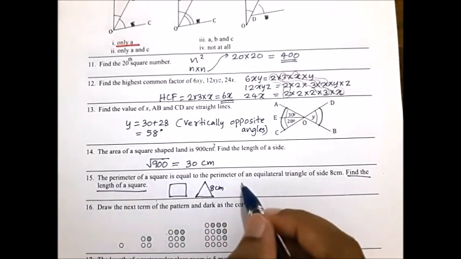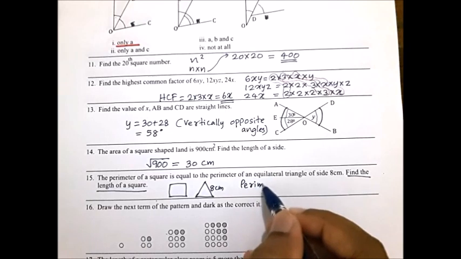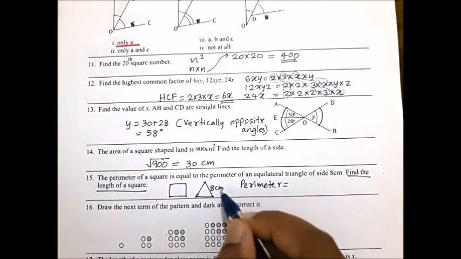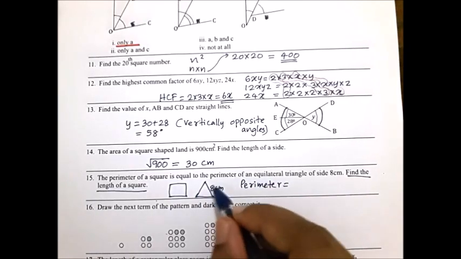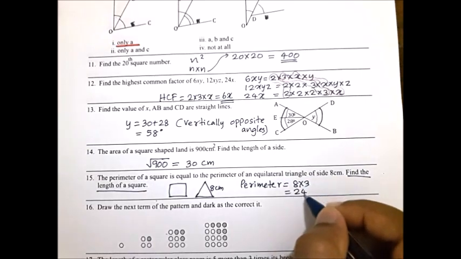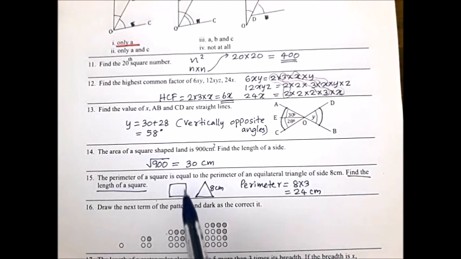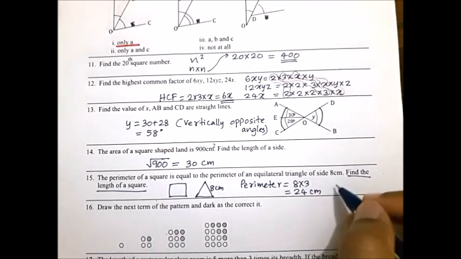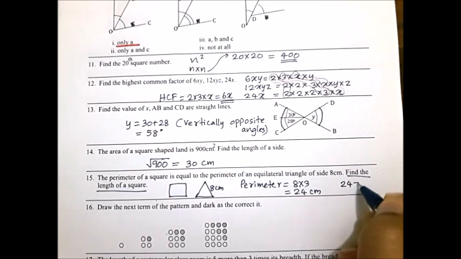What is the perimeter of equilateral triangle? 8 multiplied by 3 sides, 24 centimeters. Perimeter of this square is equal to 24 centimeter. To find the length of a side of this square, divide 24 by 4. Answer is 6 centimeter.